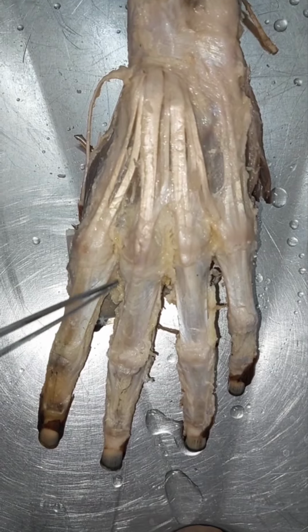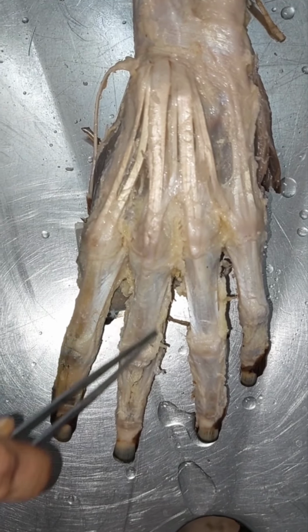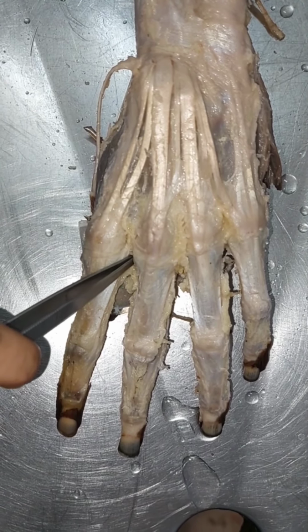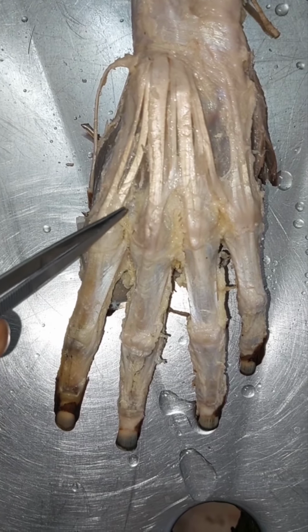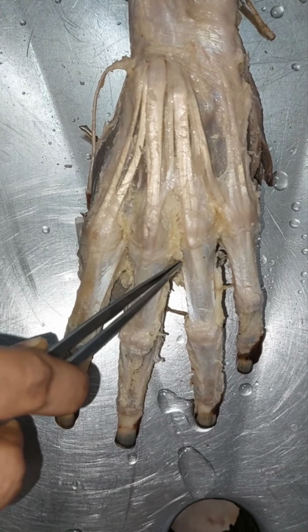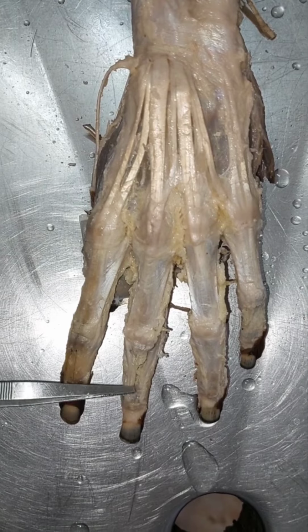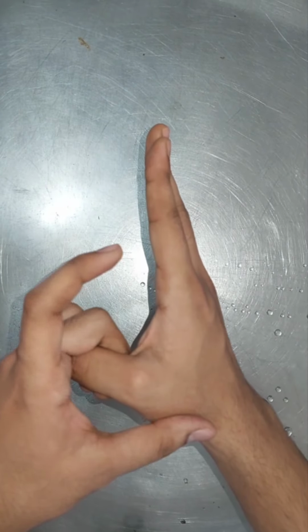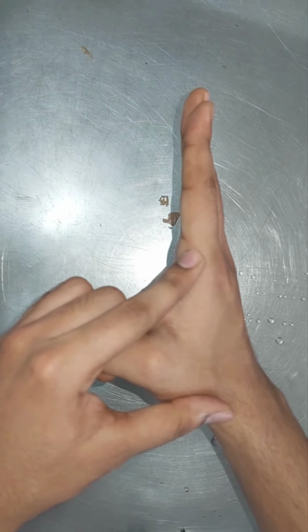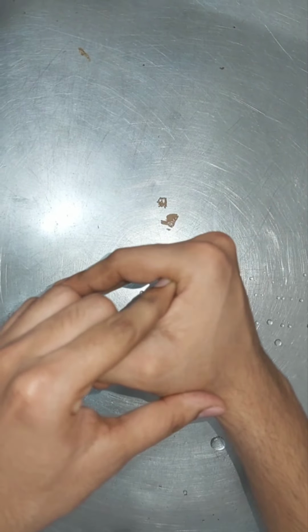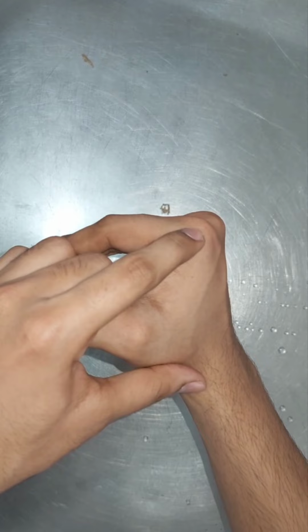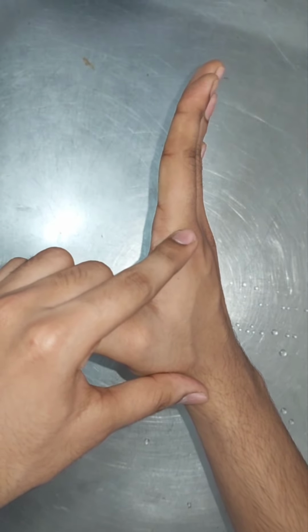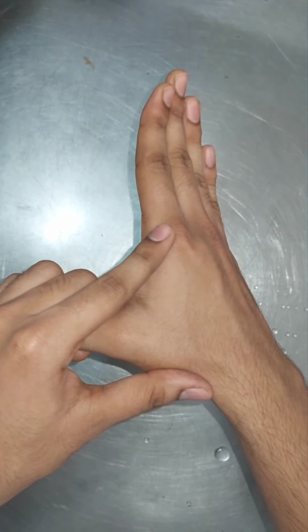The muscles that insert into the extensor expansion are the lumbricals, the dorsal interosseous and the palmar interosseous muscles, which together cause the extension of the digits. This is the metacarpophalangeal joint. This is the flexion at the metacarpophalangeal joint, and this is the extension at the metacarpophalangeal joint.